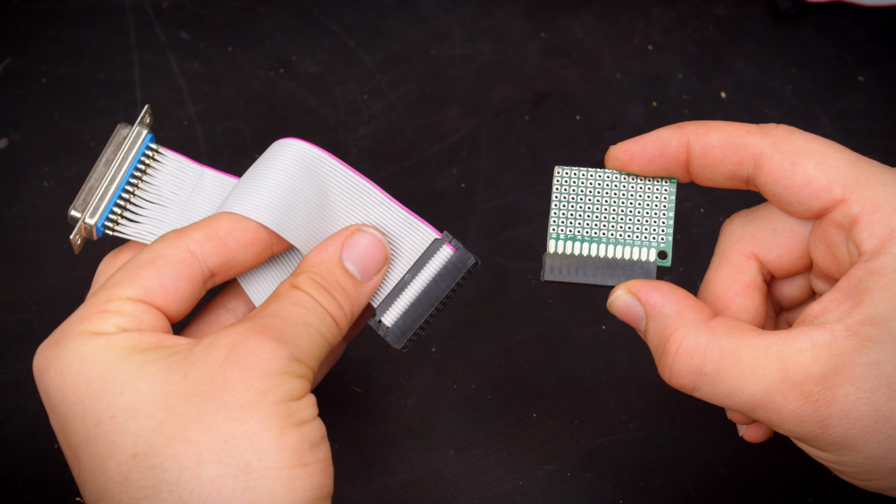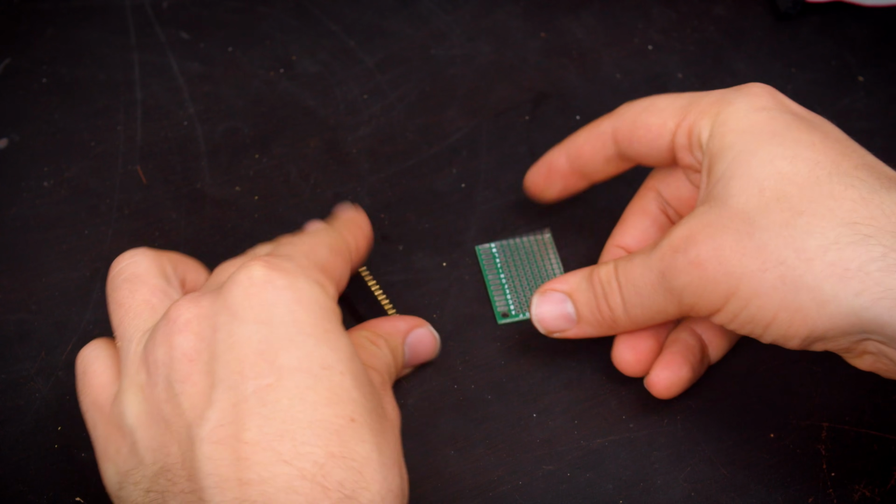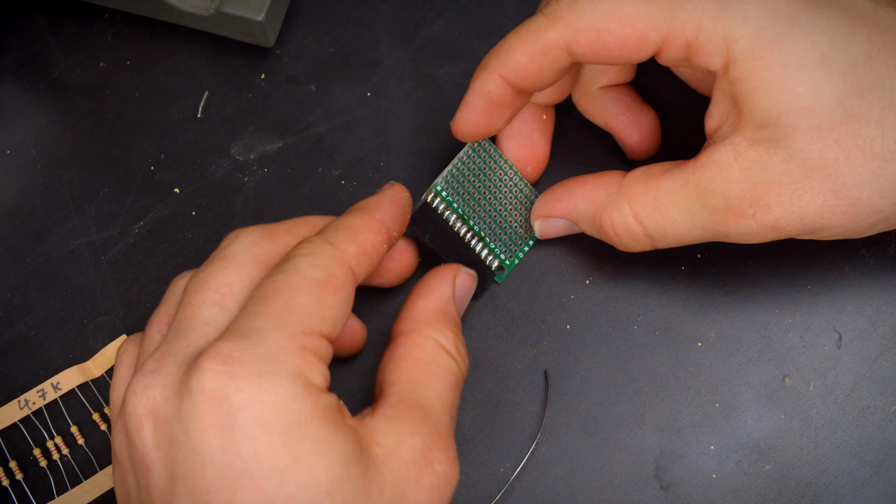I decided to make this using a double row female header side mounted to a piece of perf board. This strongly mounted the connector and gave me plenty of working space. Then it was just a matter of following the schematic and soldering everything together.